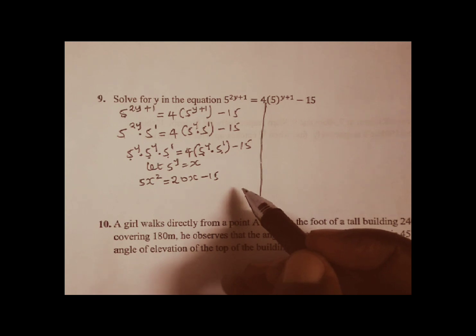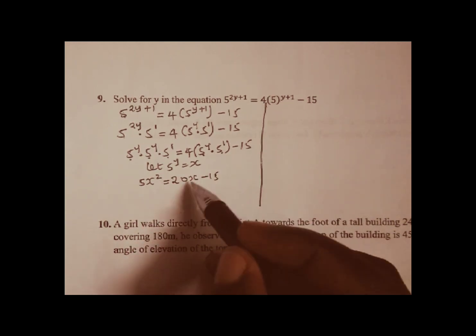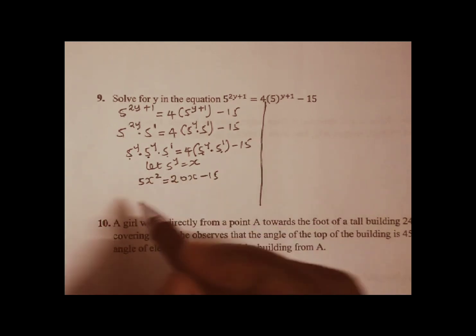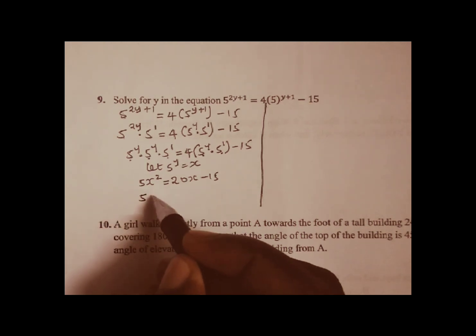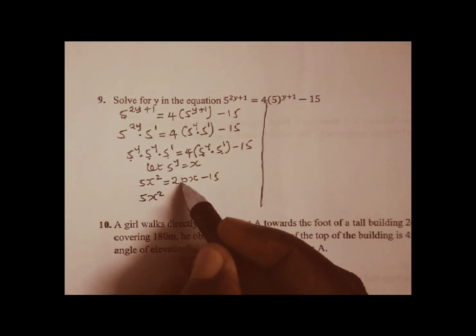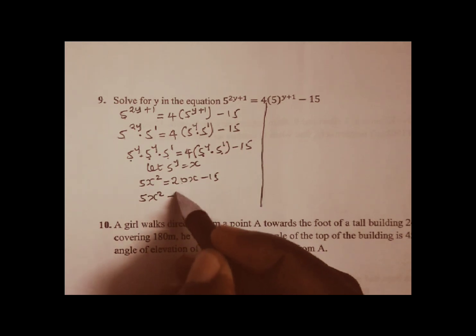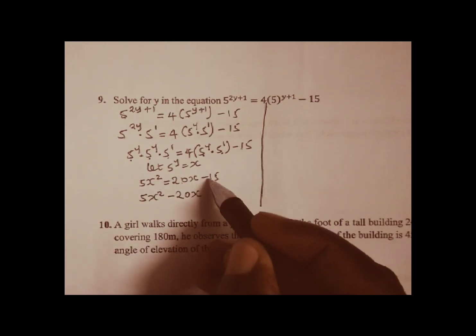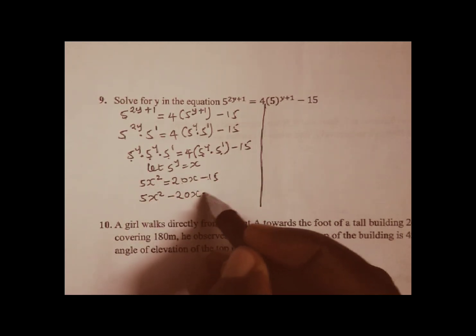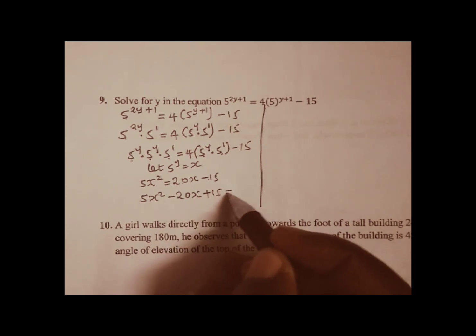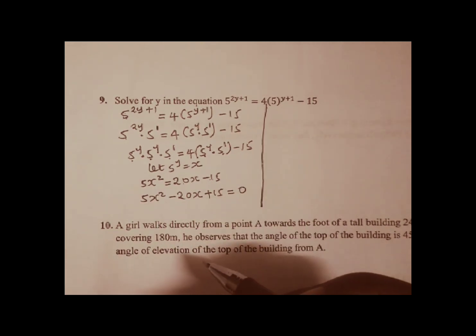If we reorganize this equation by taking 20x minus 15 to the other side, we have 5x squared, positive 20x becomes minus 20x, minus 15 becomes positive 15, and this is equal to 0.